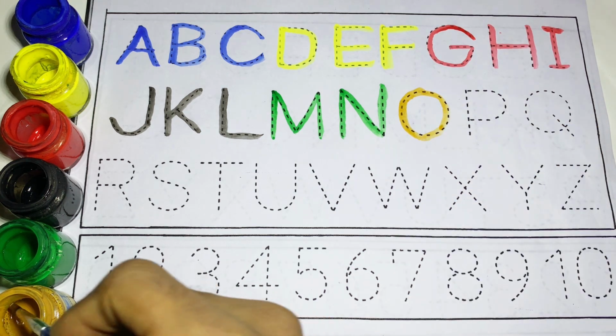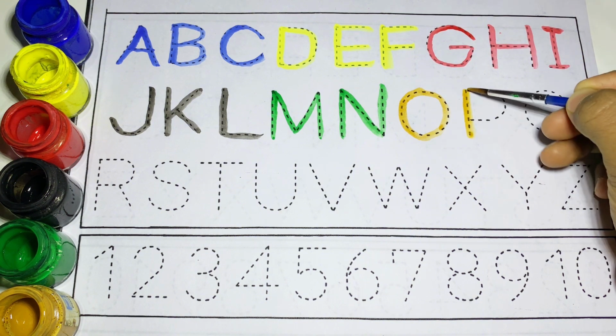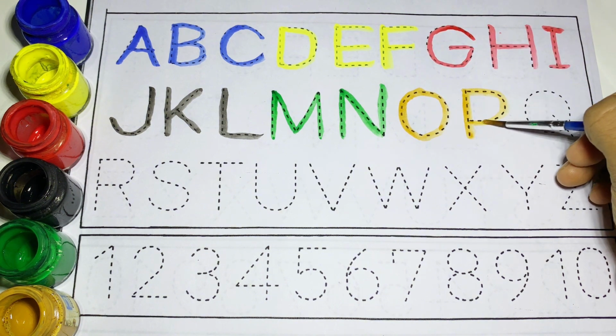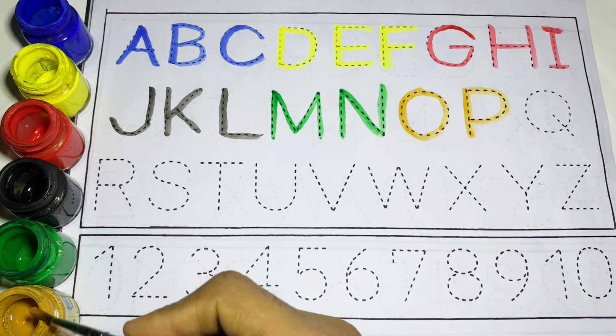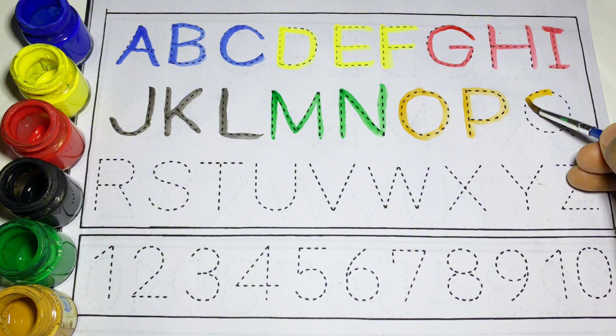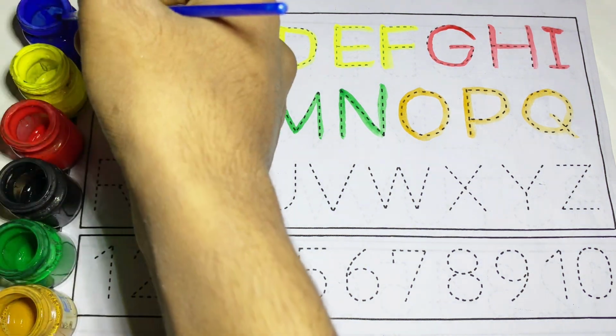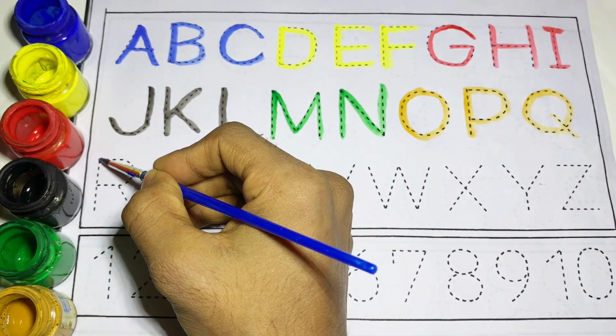Kids, again use yellow ochre color and draw P. P for parrot. P for penguin. Kids, now draw Q. Q for queen. And again use yellow ochre color. Kids, now draw R. R for rose. R for rat. And use blue color.